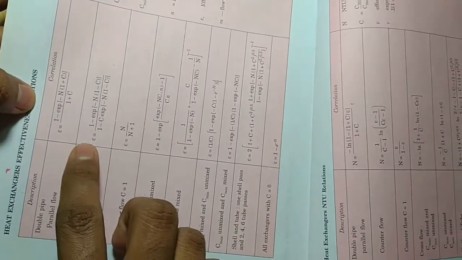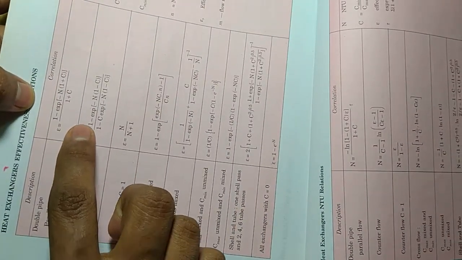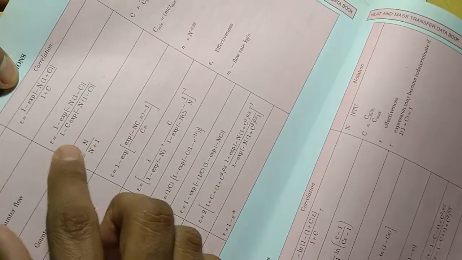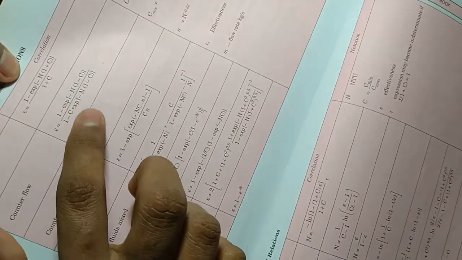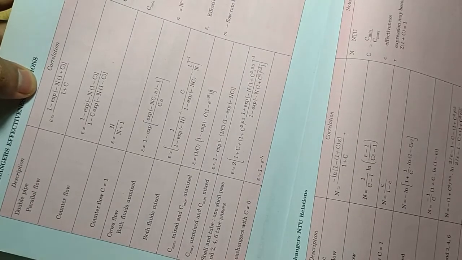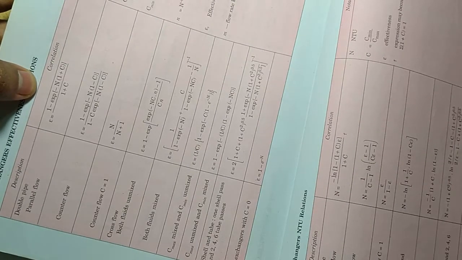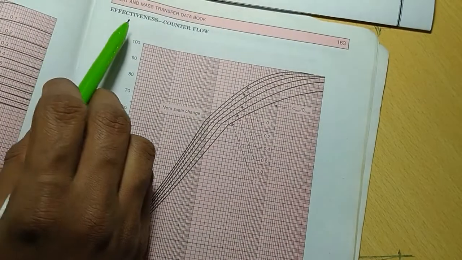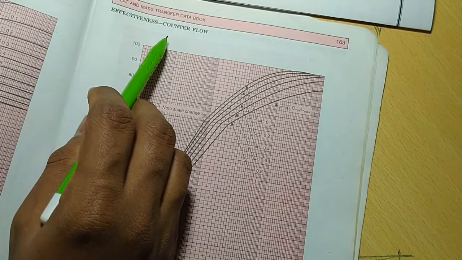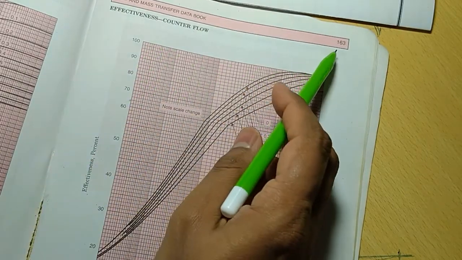Equation is available here: 1 minus exponent of minus NTU into 1 minus C, divided by 1 minus C exponent of minus NTU into 1 minus C. Substitute the values here, you will get the answer from the equation as 0.21.